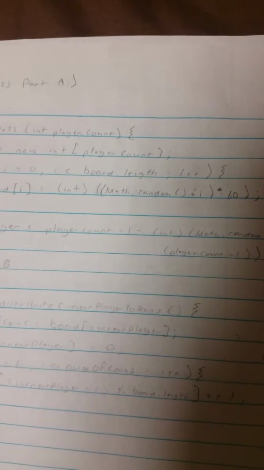Next, I use a for loop to run through every single index from zero to one less than board length, which fills all the indexes with some random value. So here's what I did. I use Math.random, which gets a value from 0 to 1, and I add 1 to it.